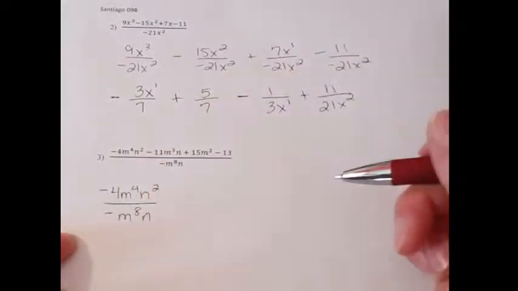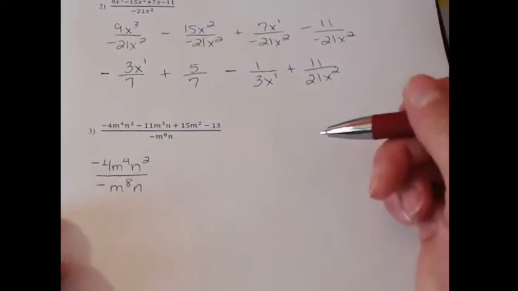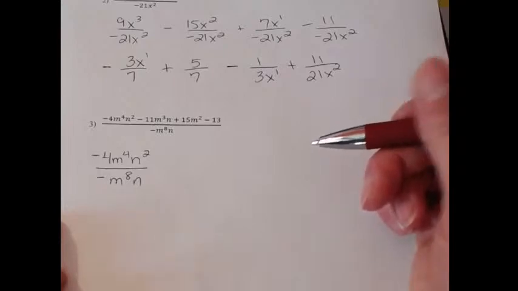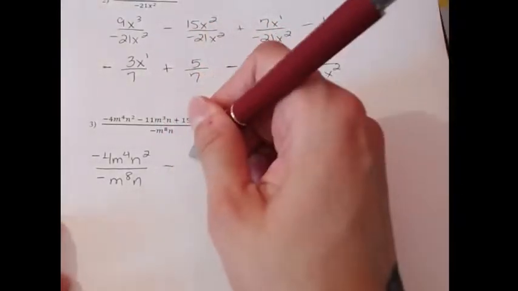And make sure you're really careful as you do this. It's too easy to lose a sign or to lose an exponent. So you want to be super, super careful.